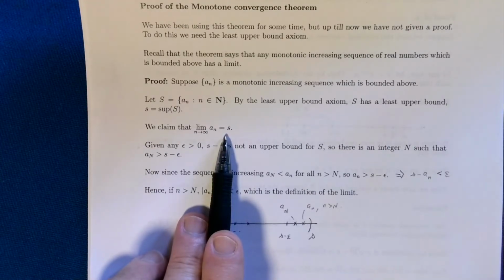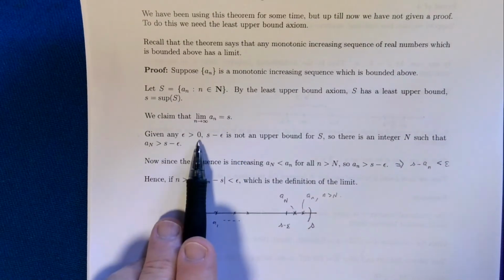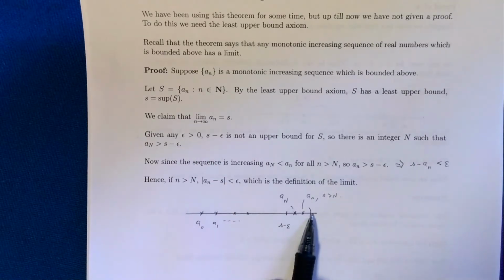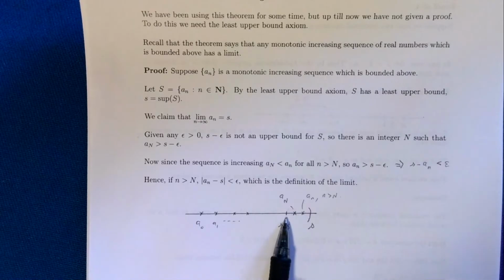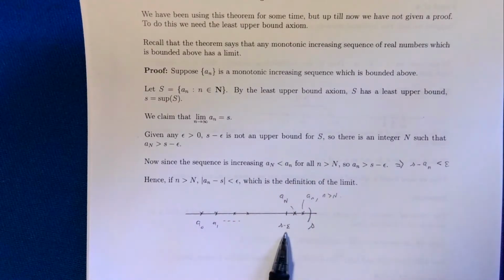The proof's a little bit technical, but it goes like this. Given any epsilon bigger than naught, so think of epsilon as being 0.1 or something, a small number, then if I go back a little bit, I'm going to take s minus epsilon. That is not an upper bound for S, because it's not less than every element of the set.